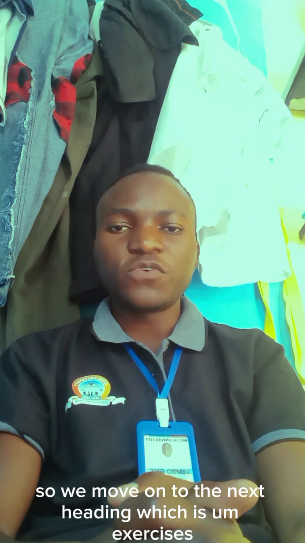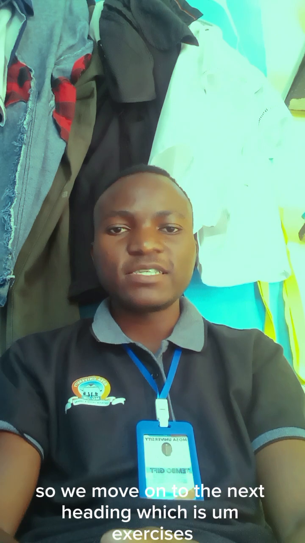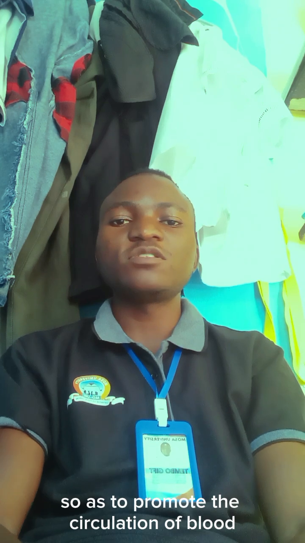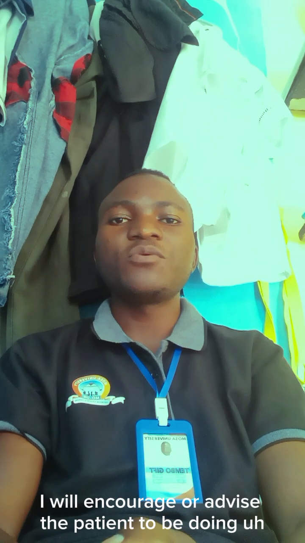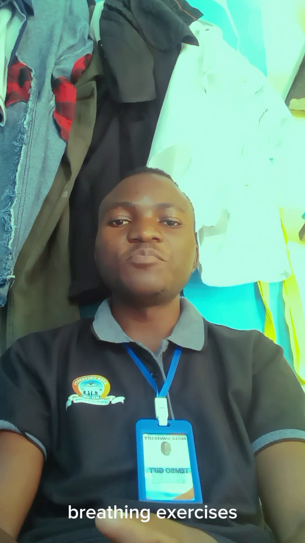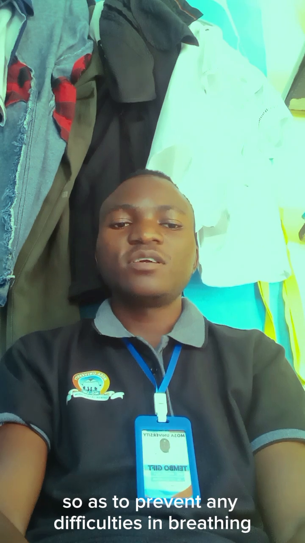So we move on to the next heading, which is exercises. Under exercises, we are going to say, I will do partial limb exercises so as to promote the circulation of blood. Number two, I will encourage or advise the patient to be doing breathing exercises so as to prevent any difficulties in breathing.